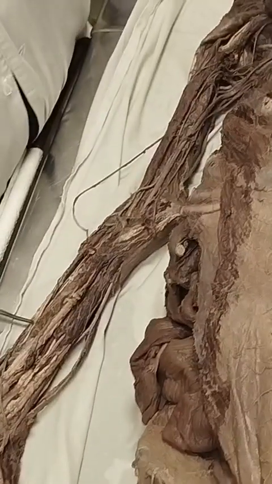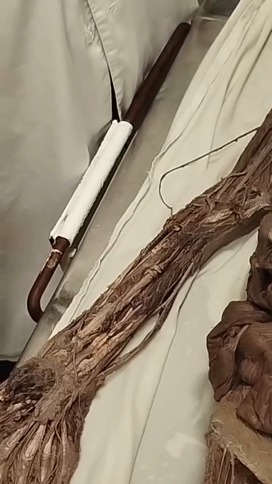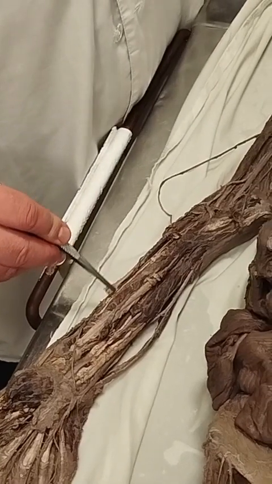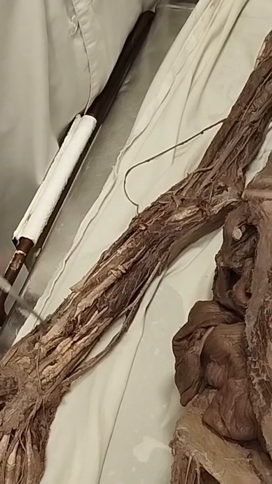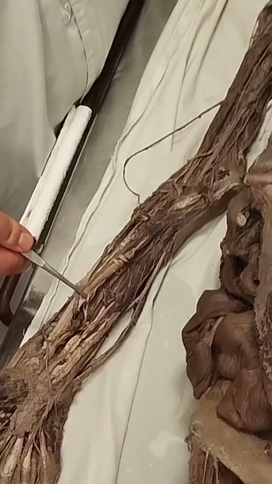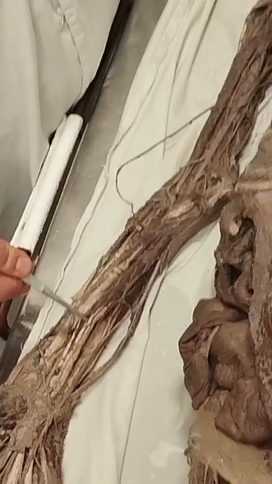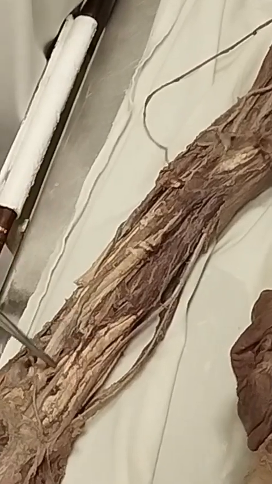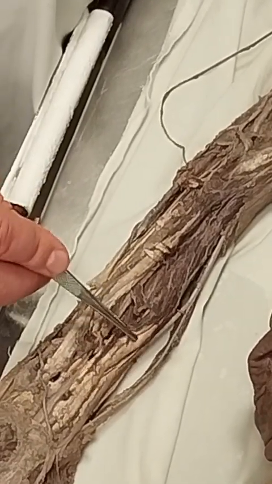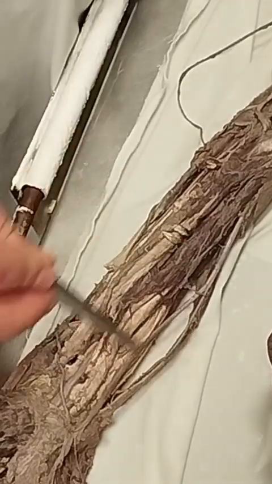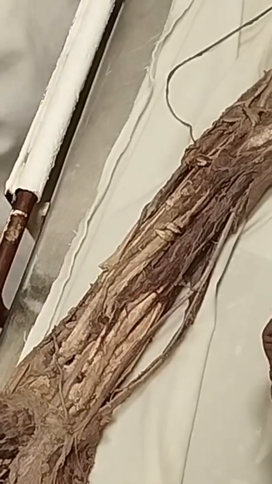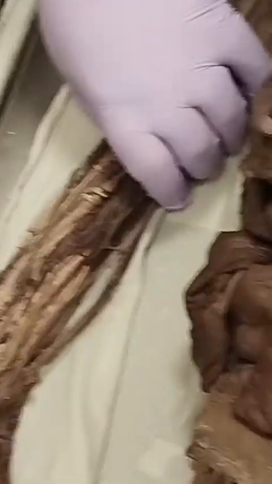This is musculus brachioradialis, it is from the posterior group. Between brachioradialis and flexor carpi radialis, that is sulcus radialis. Between flexor carpi radialis and flexor digitorum superficialis, sulcus medianus, and between flexor digitorum superficialis and flexor carpi ulnaris, that is sulcus ulnaris.